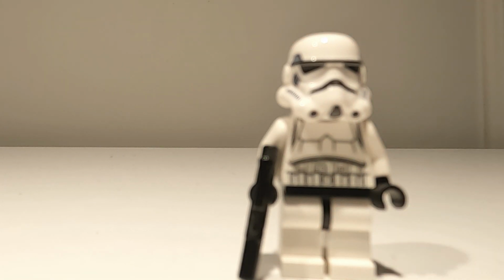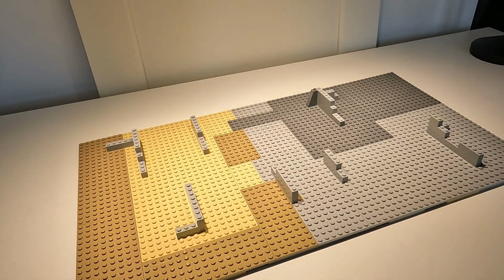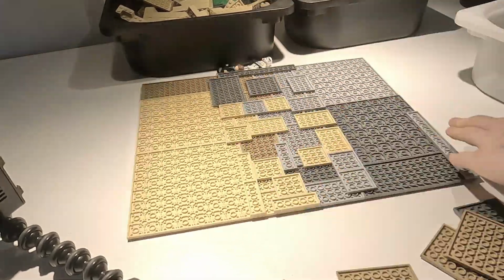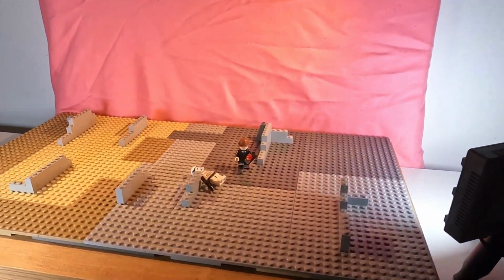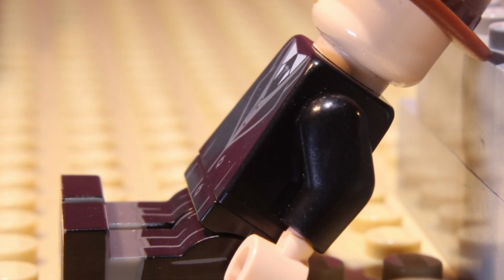Here is a Stormtrooper, and here is Oppenheimer. This is the set. It is very basic, but it still took me half an hour to make. Also, I just want to point out the pink background and how it reflects on the plastic of the figures. It just looks so pretty.